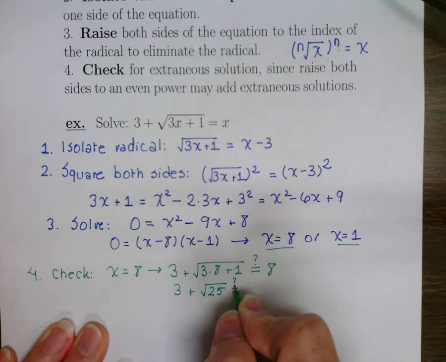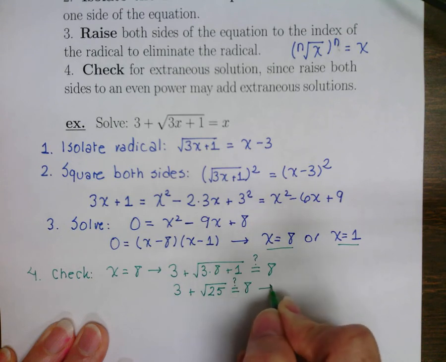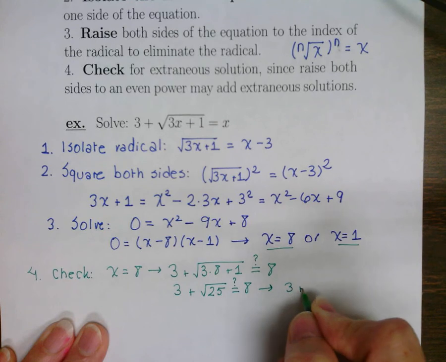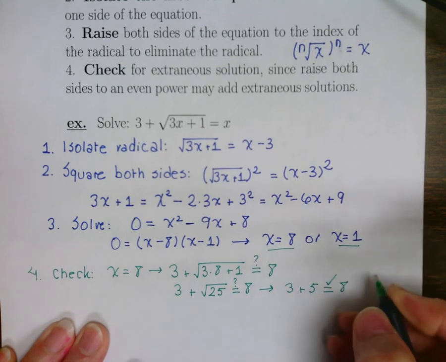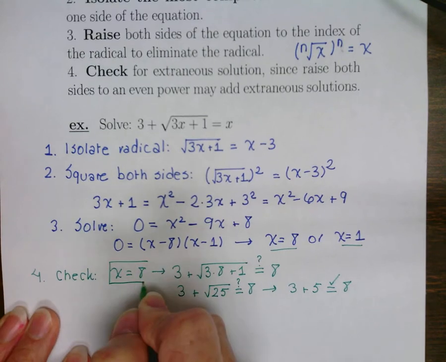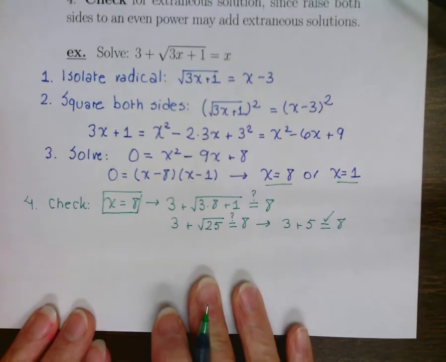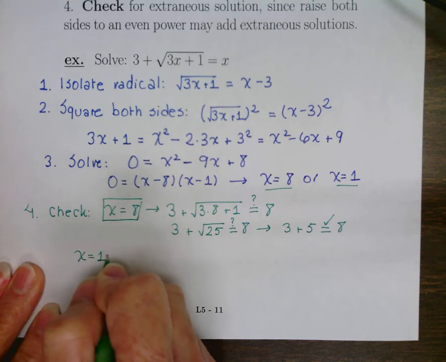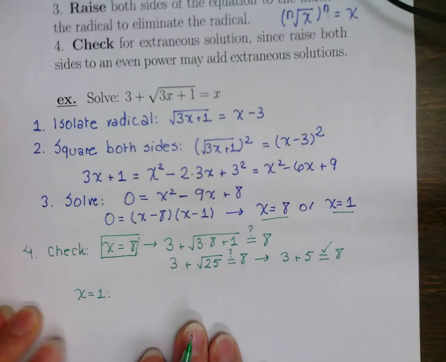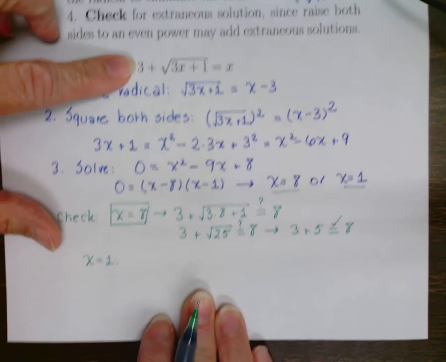and that is equal maybe to 8. Let's see. 3 plus 5, yes, does equal 8. So we have a real solution. x equals 8 is not extraneous. Okay, let's try x equals 1. Again, I go back to my original equation and plug it in there.